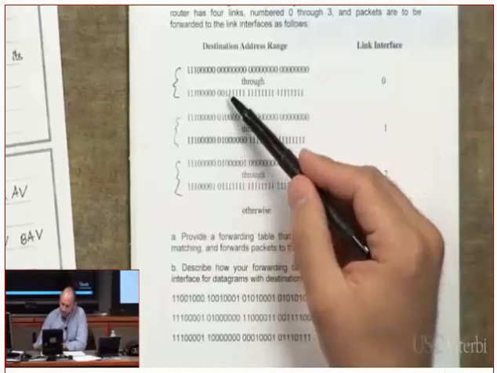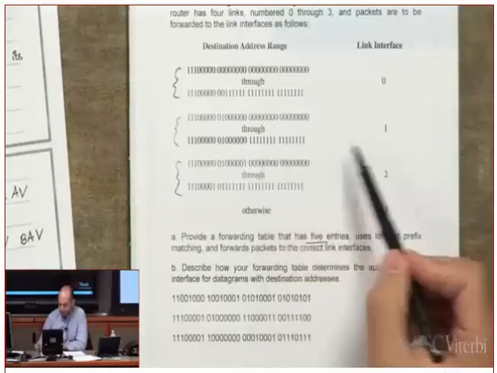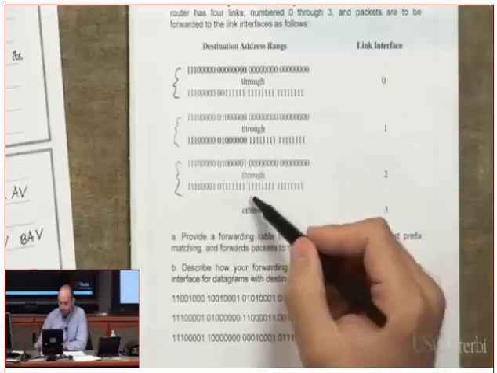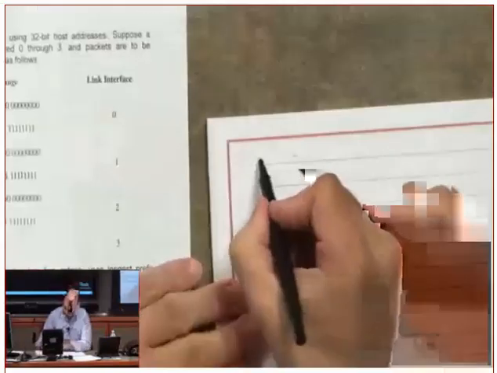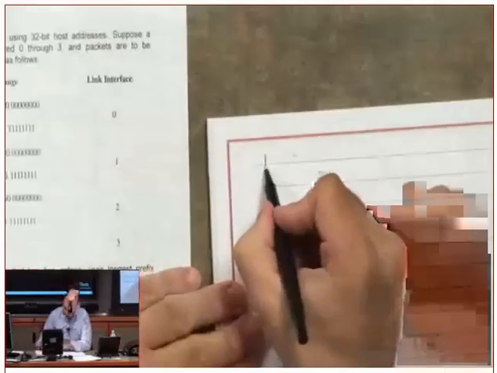Let's see the third one. Any ideas for the third one? Separate. That's a good idea. So what will be the range in this case? First of all, we can break it down into two things. One is theoretical, I don't know about this case, but either you can break it into two ranges, like this and this, since we're talking about link interface 2, right? So we can break the address space for 2 into 2 chunks, such that together we cover 2.